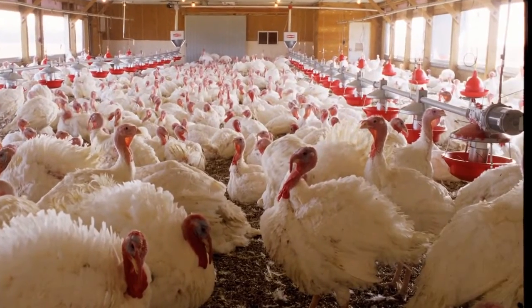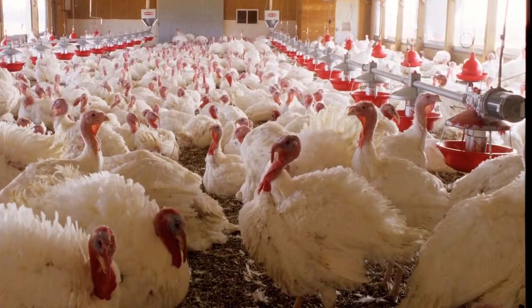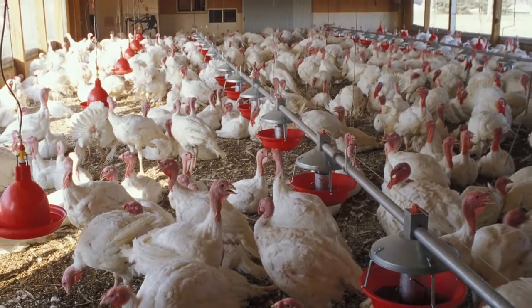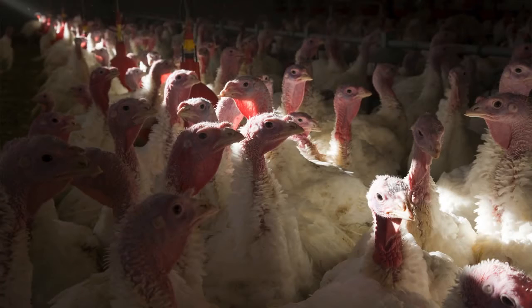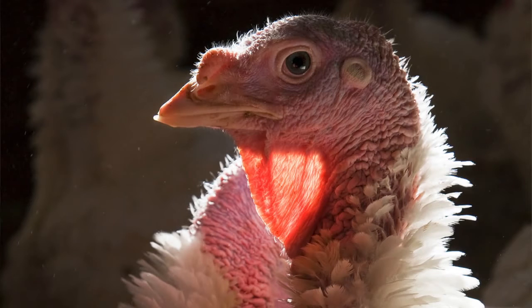If humidities are really high, heat loss becomes more inefficient, so they have to work harder to try to get rid of that extra heat. Panting, the birds use energy. They have to generate energy to be able to do that panting, because that's all done with muscular contraction.